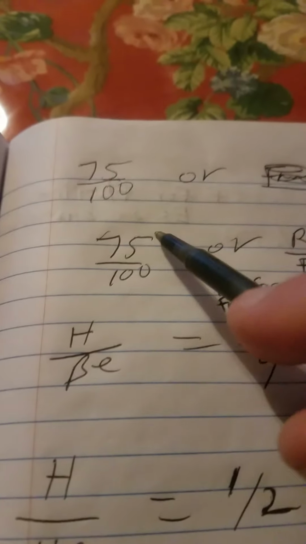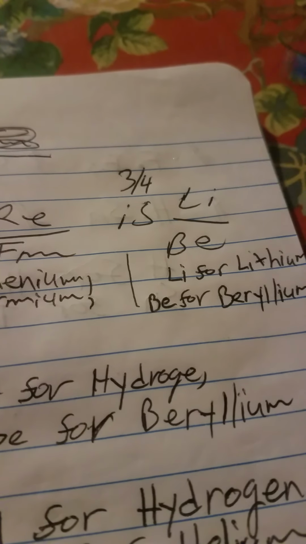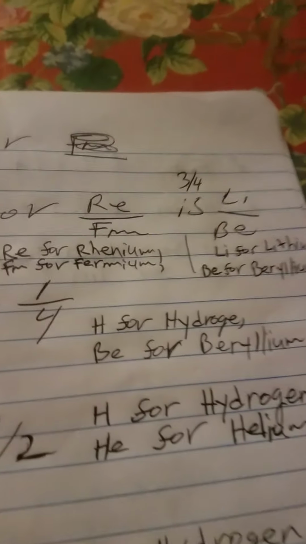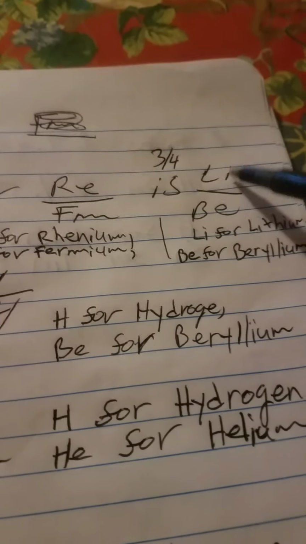So 75 over 100 is ReFm, or you can change that to lithium and beryllium, which is 3/4. It's hard to understand, but here it is right here. This here is 3/4. This here is 75 over 100, which equals also lithium and beryllium.